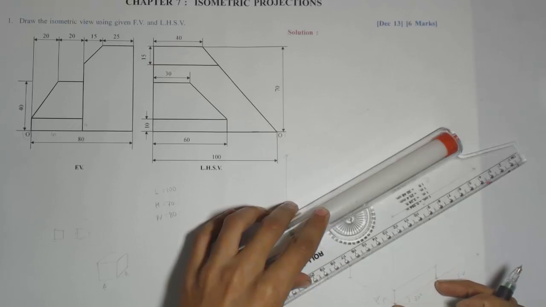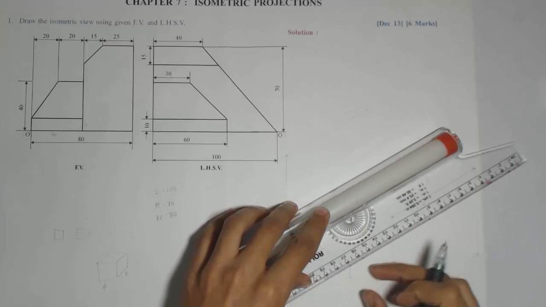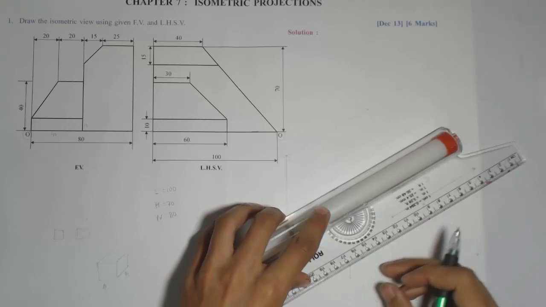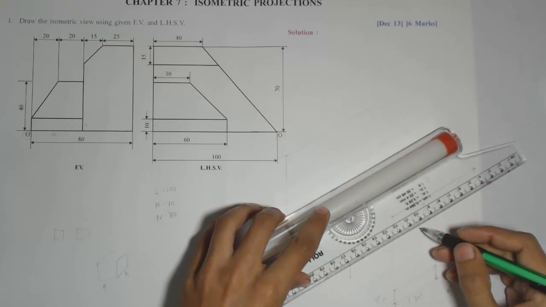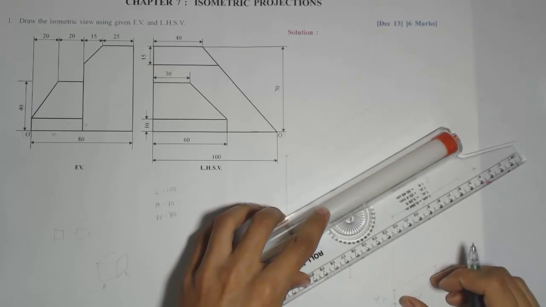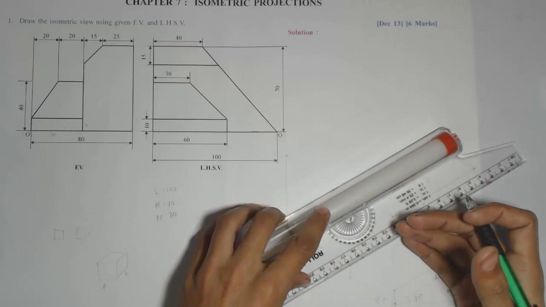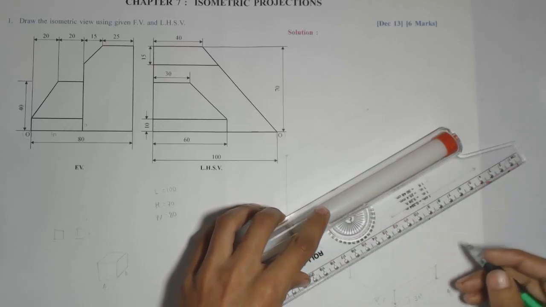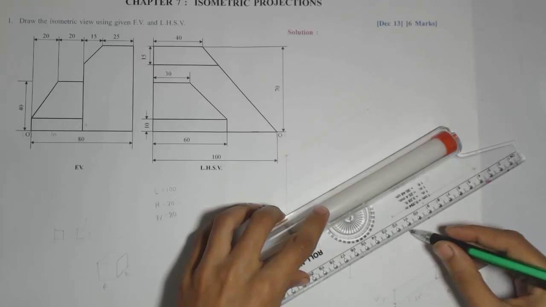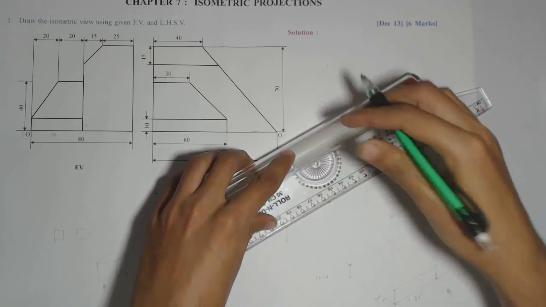Since it is having a width of only 40, I should produce this side view along the width only up to 40, but we are not measuring, so we will approximately produce. Because intersection from this front view along the length will not go beyond 40. So I'll just produce approximately 40, not more than that, from all the corners in the left hand side view.